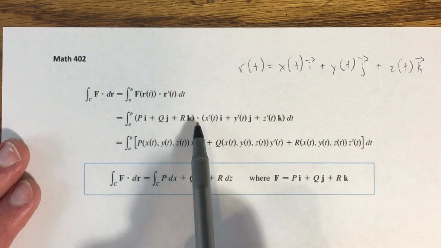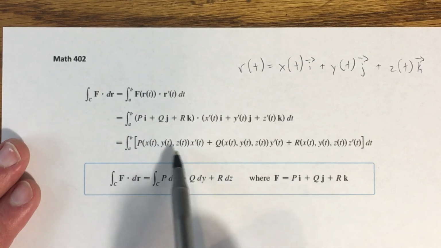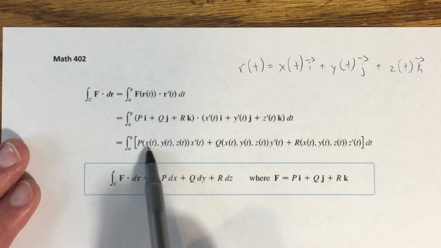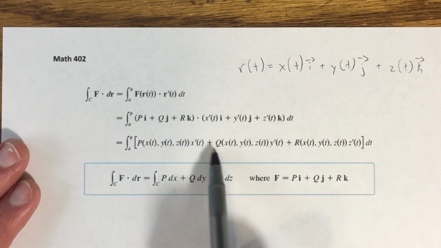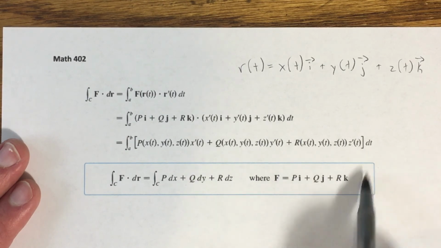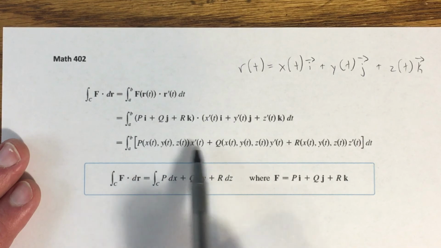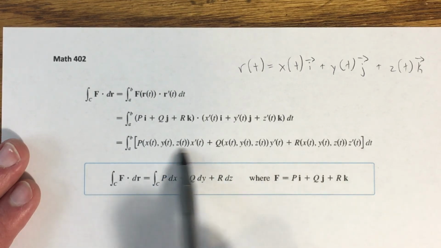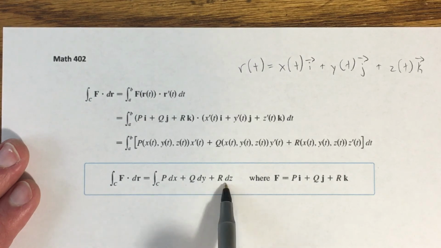However, once we take this dot product, you notice what we have. We have P with the parameterization x prime plus Q y prime plus R z prime with this dt. That is integrating with respect to x, y, and z. So this can be written more compactly this way.